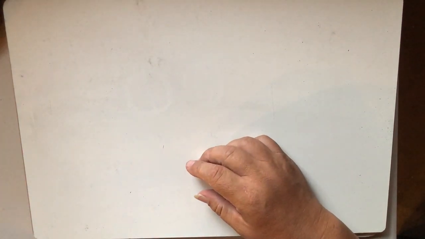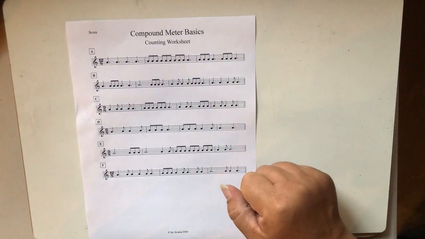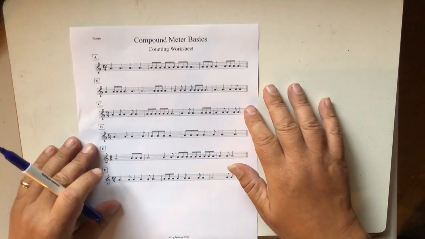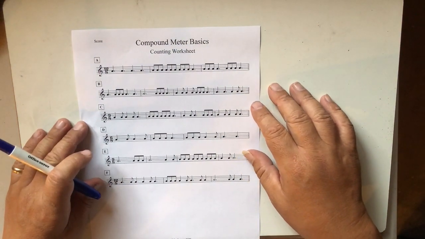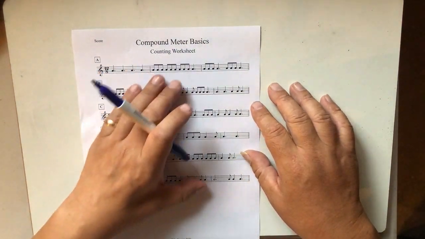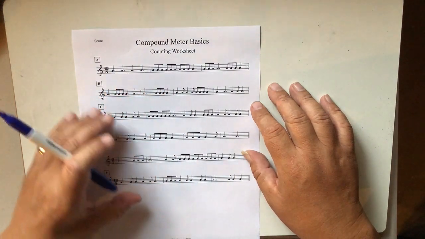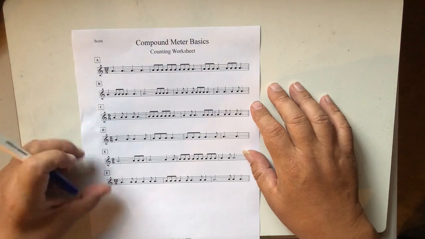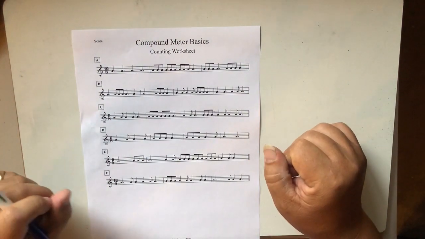So in today's training video, we're going to follow up on what we learned about compound meter yesterday. Do some more counting, and you're going to print off this worksheet. You should have done that already. If not, pause the video and go do that right now. It's up in Canvas, and we will learn how to count these things and how to play them in part, and you'll finish it and then even perform some of it as well for an assignment.